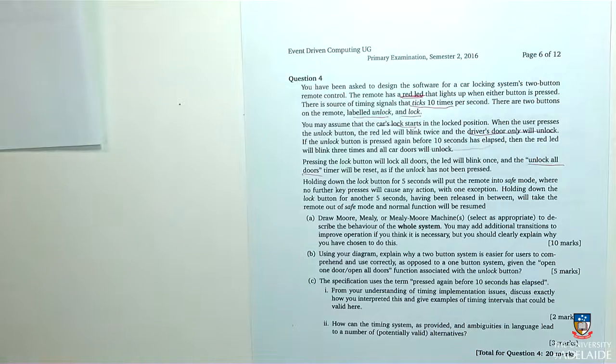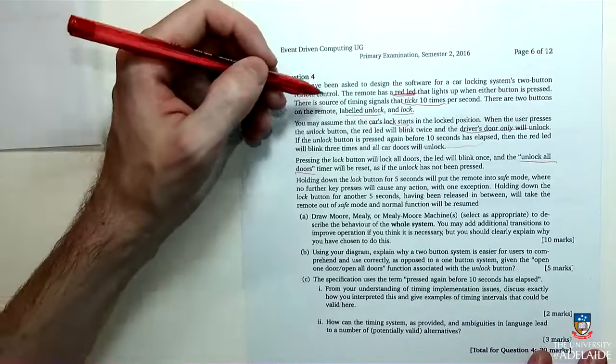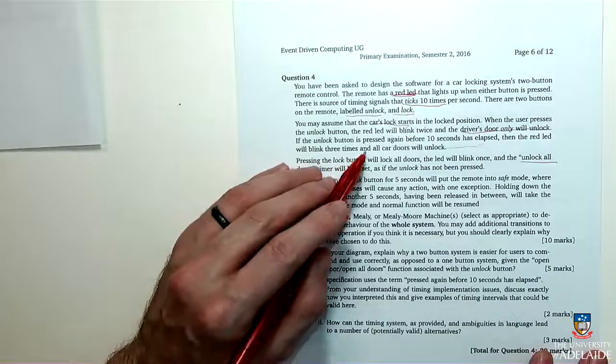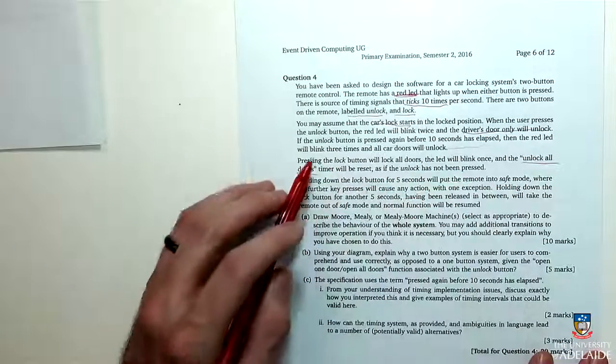So we can just create a function, or we can assume that there is a function like unlock driver door, that we can just trigger when we want to do stuff. Versus unlock all doors. Okay, so if the unlock button is pressed again before 10 seconds has elapsed, pressing the lock button.